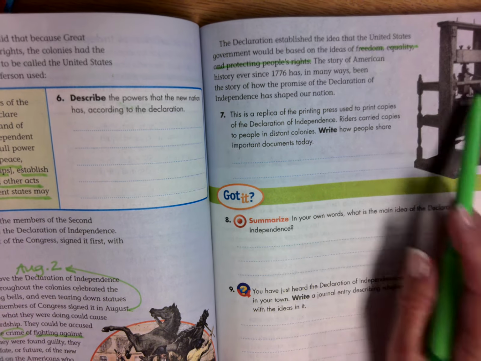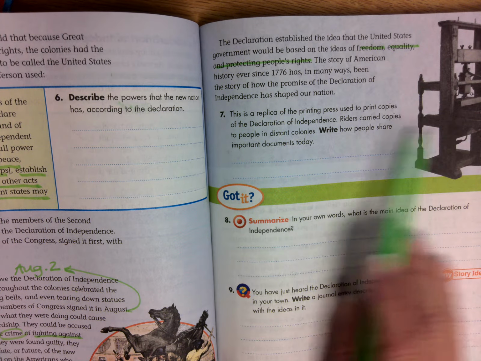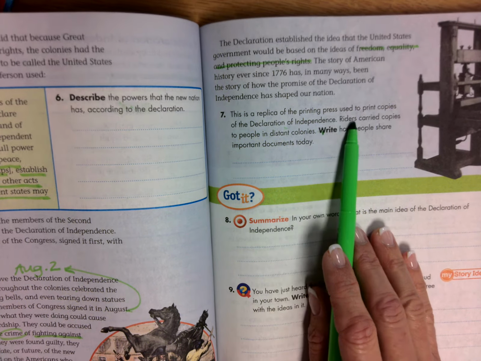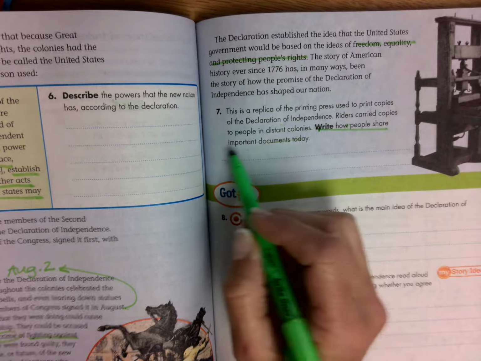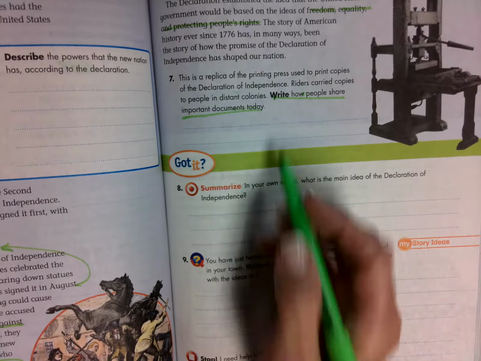And then this is a copy of the printing press used to make copies of the Declaration of Independence. Horse riders carried copies to people in distant colonies. Write how people share important documents today.